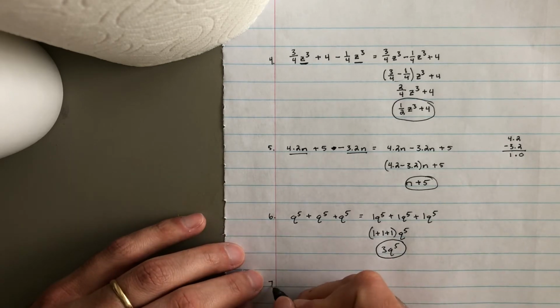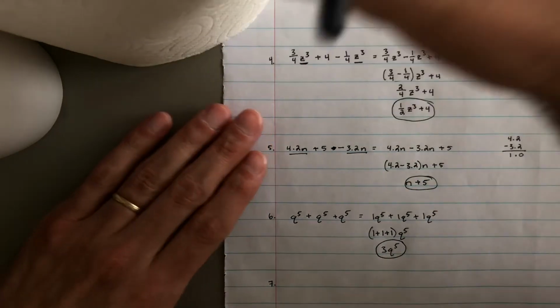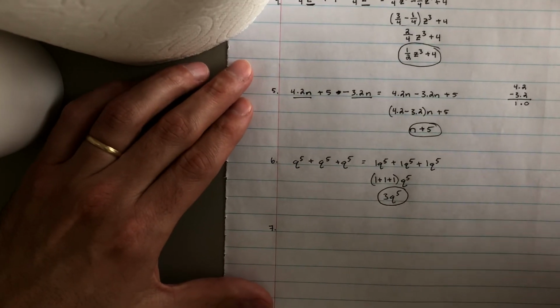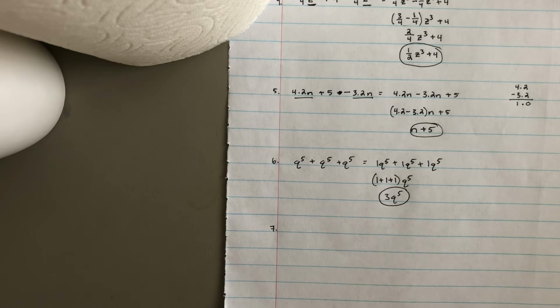So that one looks harder than it actually is. It's not that difficult. Again, I'm moving kind of fast here. Pause in between problems, write down whatever you need to write down.